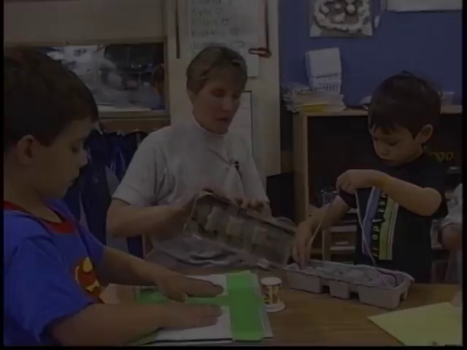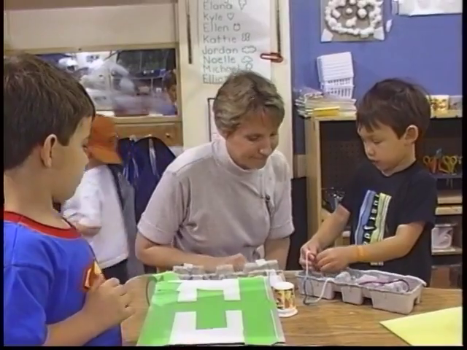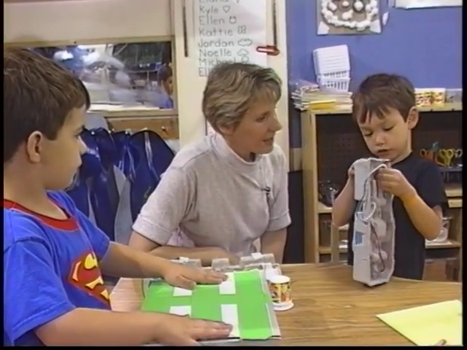As I can, I'm still working on my car. I'll be right over. This one's not tied enough. Stock items throughout the classroom that invite children to engage in all these areas of early learning.